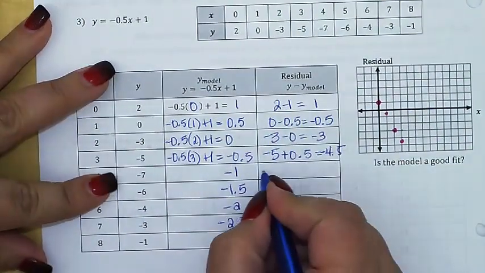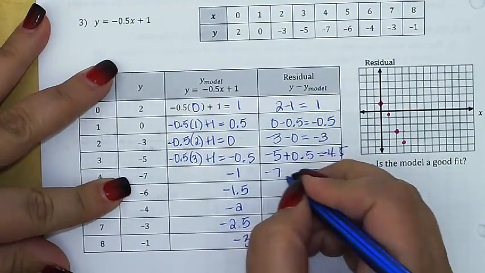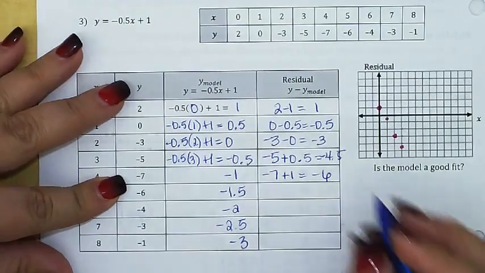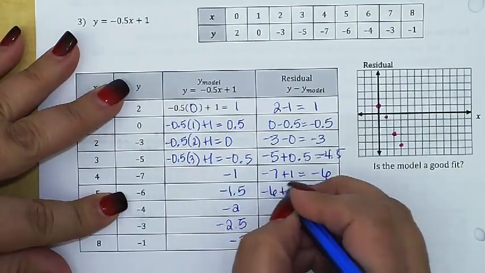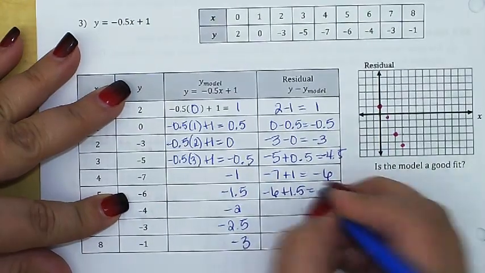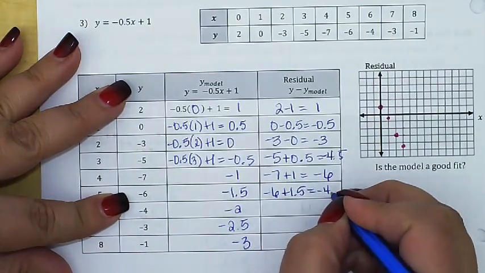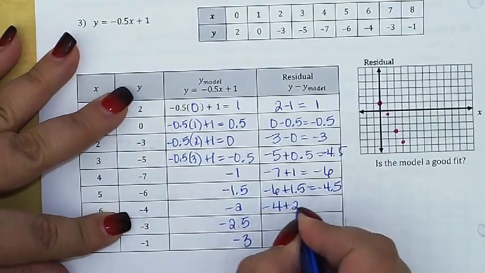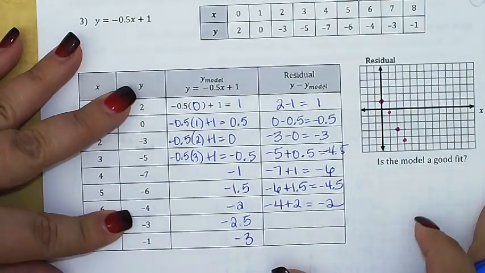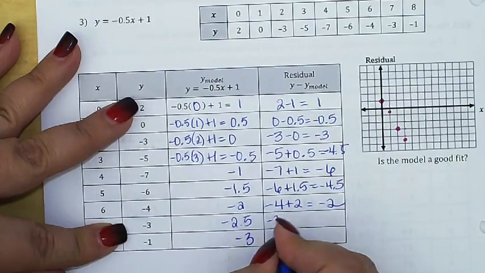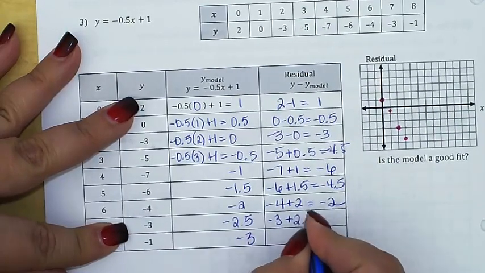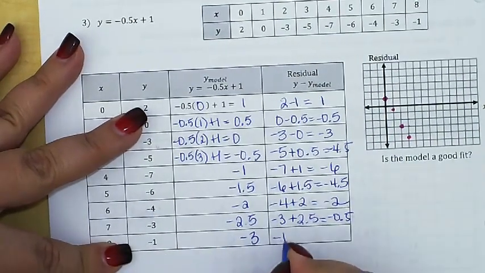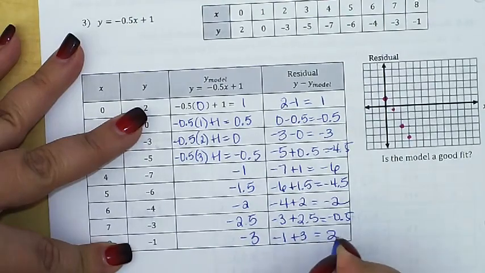Now let's do our residuals. So negative 7 minus a negative 1 is plus 1. So that's going to give us a residual of 6. Then negative 6 minus a negative 1.5. It's going to give us that. So that's going to be negative 4.5. Then negative 4 minus a negative 2 is plus 2, so that's a negative 2. Negative 3 minus a negative becomes positive 2.5 here, so that's a negative 0.5. And then negative 1 plus 3 comes out to just a 2.